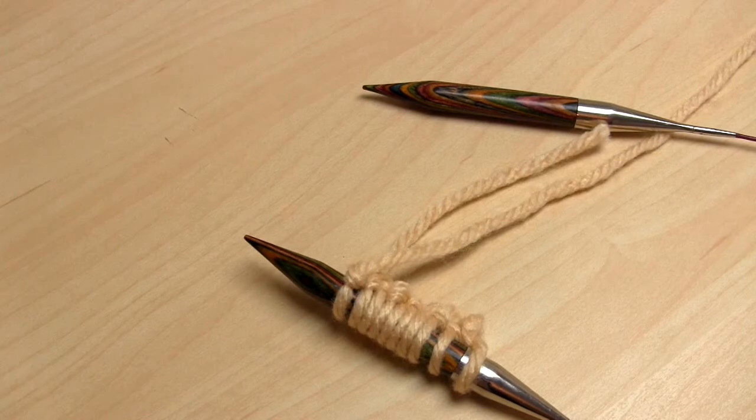Hello and welcome to my video where I will show you how to do the skpo and sk2po decrease techniques. These methods allow you to decrease the overall number of stitches on your needles by either 1 or 2.